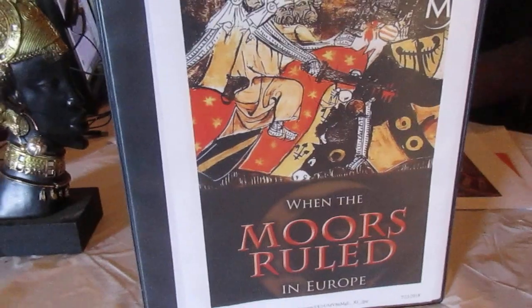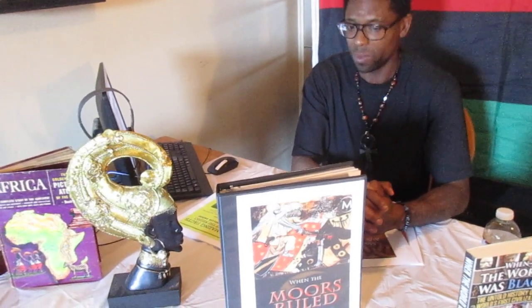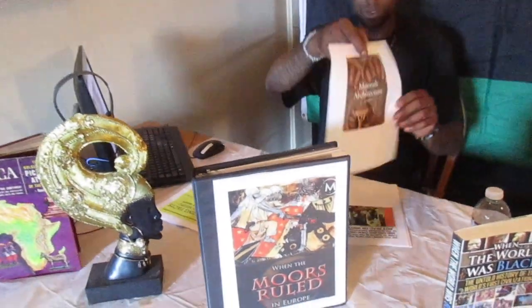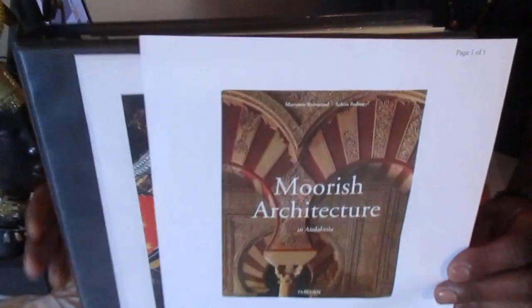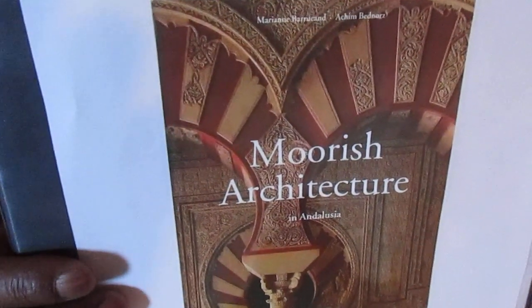The Moors are also responsible for a lot of architecture in Europe. As a matter of fact, they're probably responsible for damn near 95% of the architecture in Europe. And they're also responsible for lighting up Europe. Remember, they were very advanced in everything, in advanced medicines and healings and all types of things. So they basically brought structure unto Europe. And here's a book or a simple reference that can further guide you into what you're looking for.